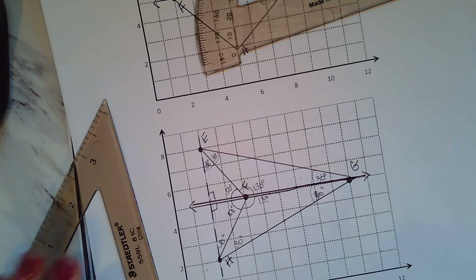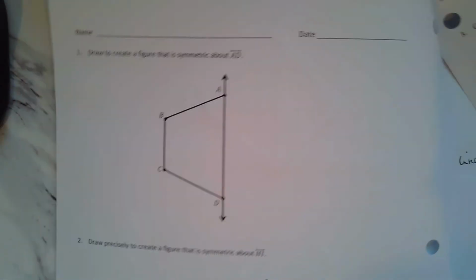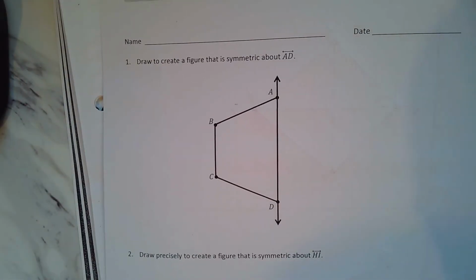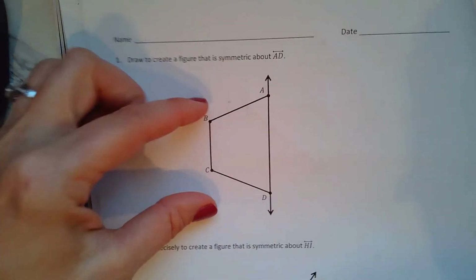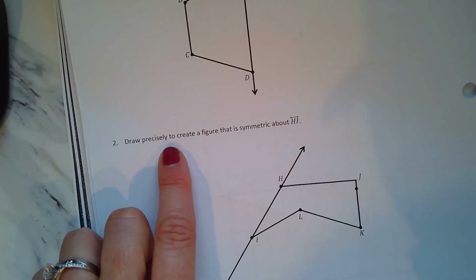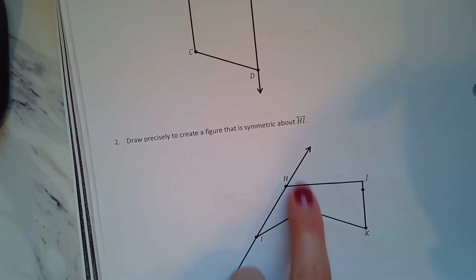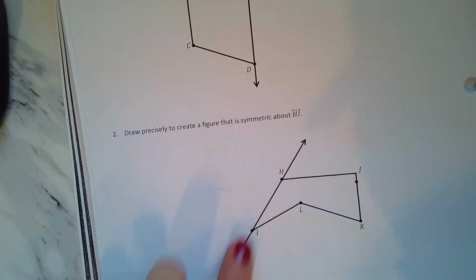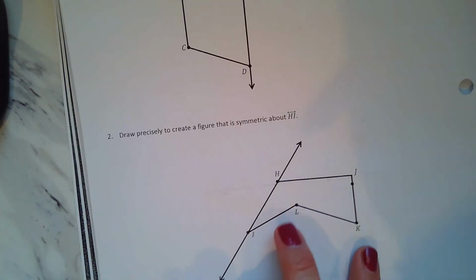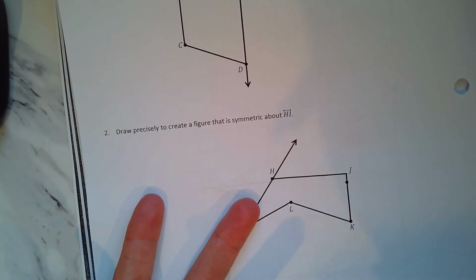All right. So that is essentially the big idea. So for your problem set, draw to create a figure that is symmetric about AD. So you're going to make the exact replica of this on the other side. Draw precisely to create a figure that is symmetric about HI. So you're going to use this line here as the line of symmetry, and you're going to make another figure about this line of symmetry here.